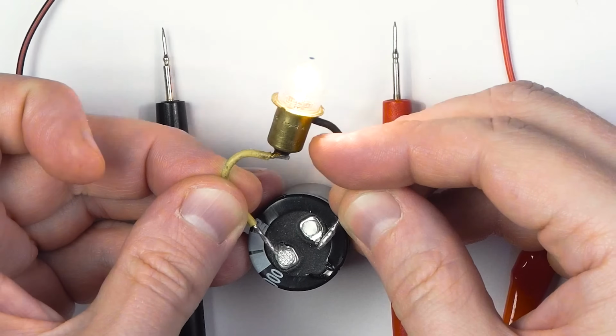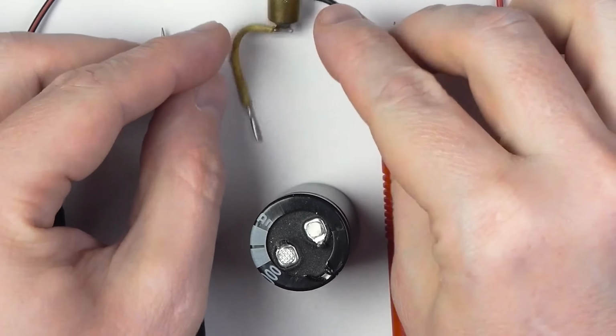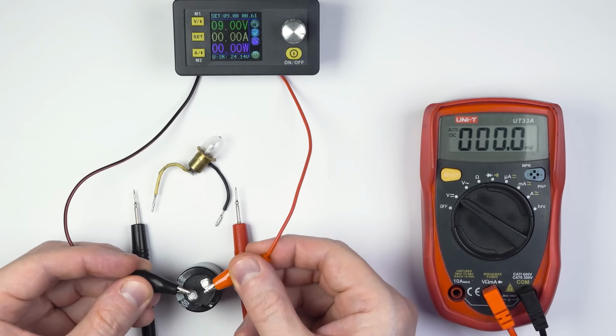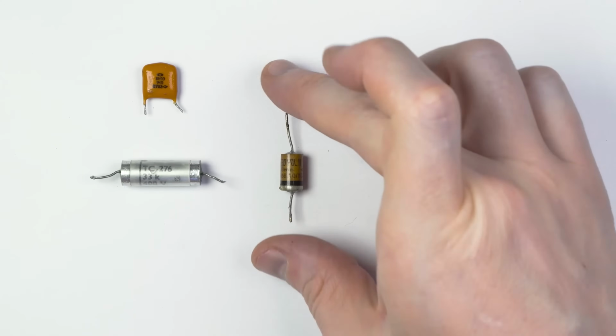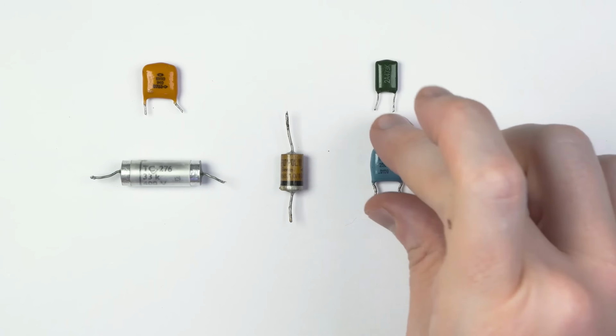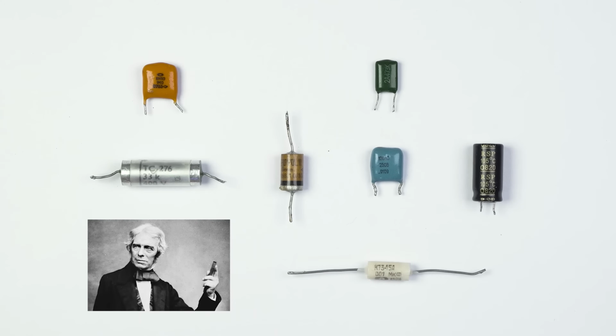The amount of energy, or rather charge per unit of voltage, that a particular capacitor can store is called capacitance. The higher the capacitance of a capacitor, the longer it can power the load. Capacitance is measured in farads, a unit named after the English physicist Michael Faraday.